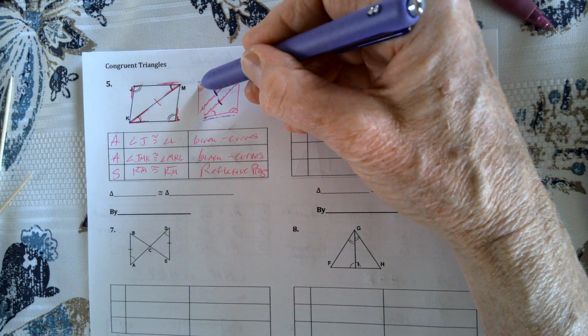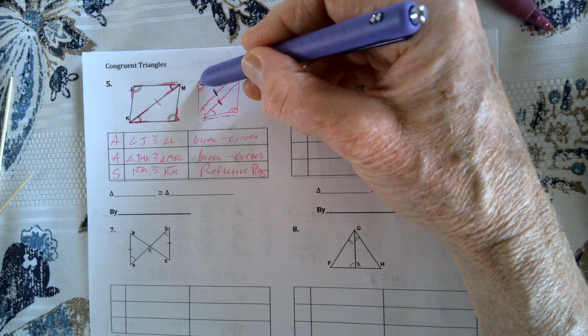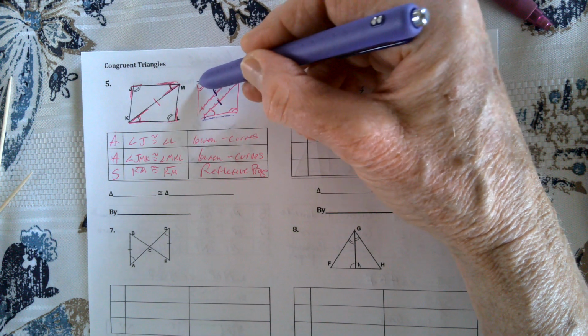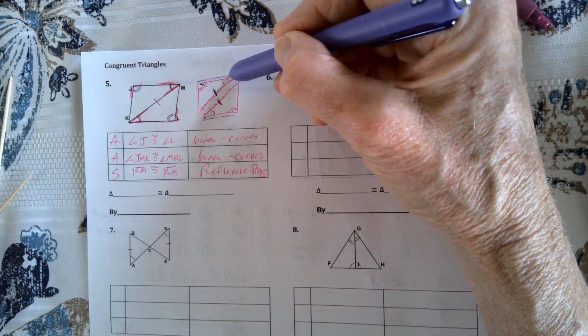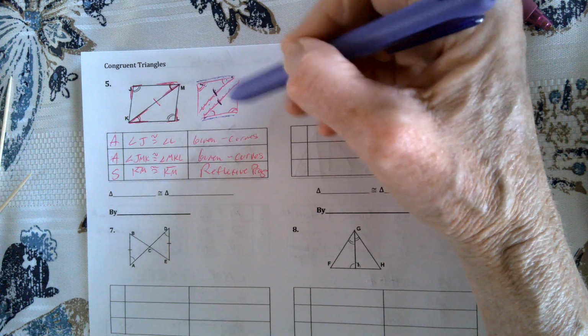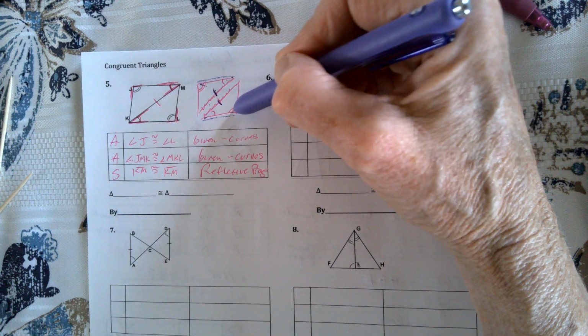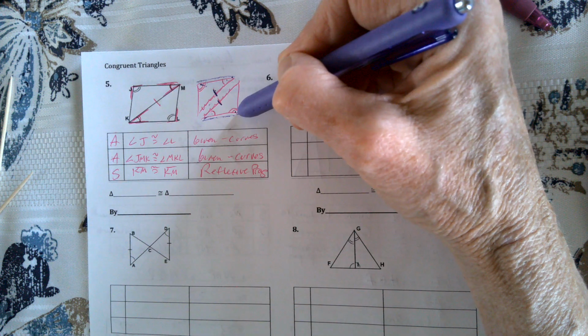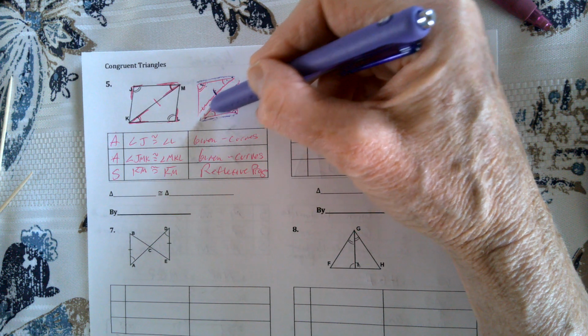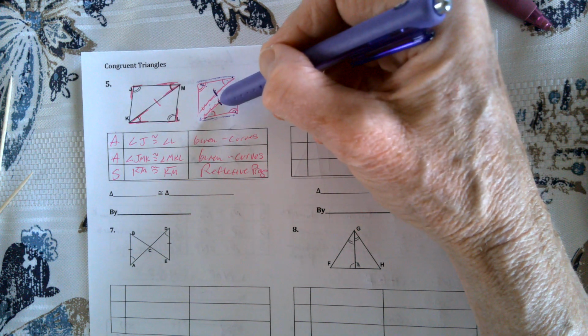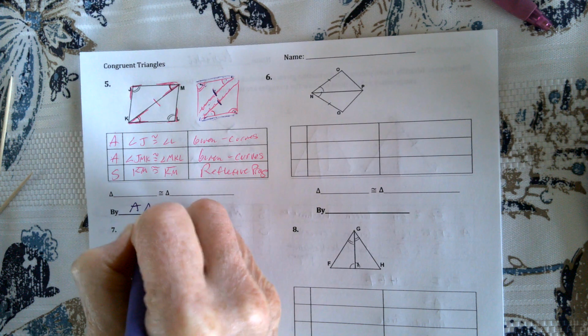This would be angle, just like walk it and keep going in constant motion. Angle, angle, side. Start with the angle at the end of it. Angle, angle, side. This is a non-included side.